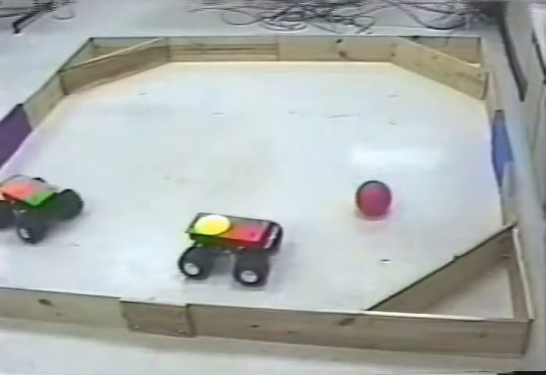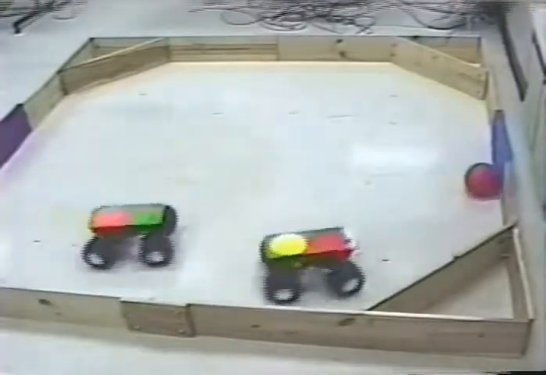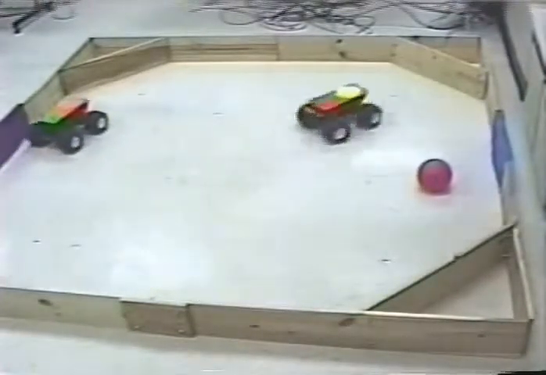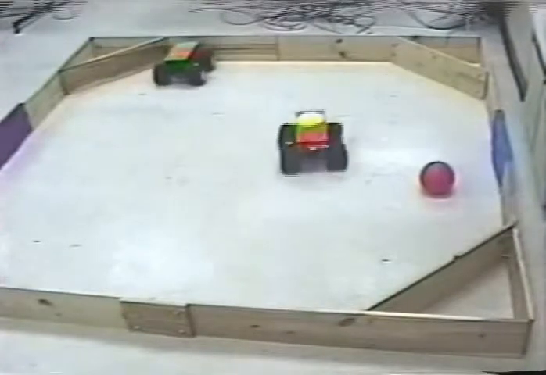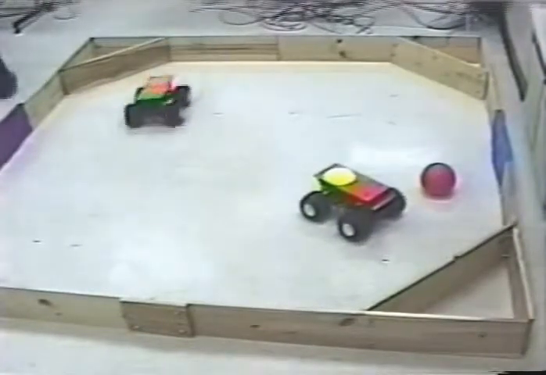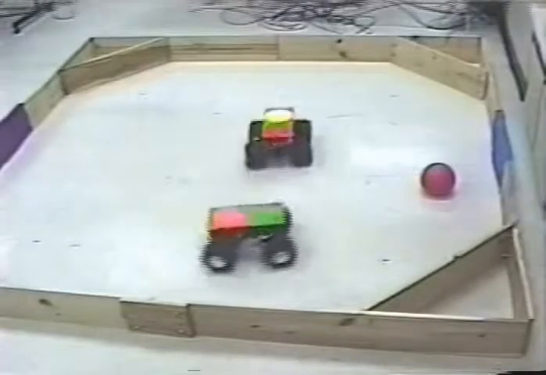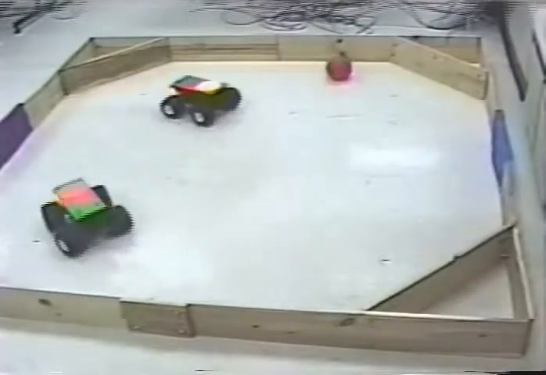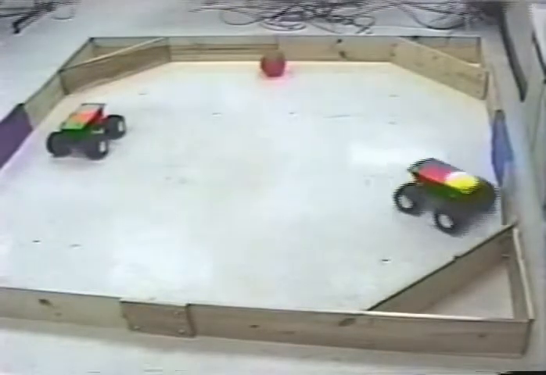In this sequence you see two robot trucks playing soccer against each other. This is the state of the art of our control program as of December of '92. The robot on the right is playing the goalie for the right-hand net, and the robot on the left, the one with green and red, just scored on that net.